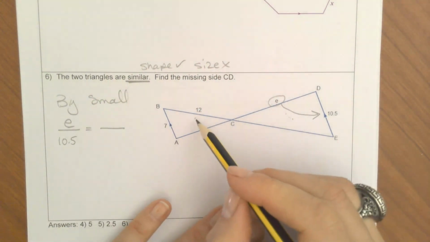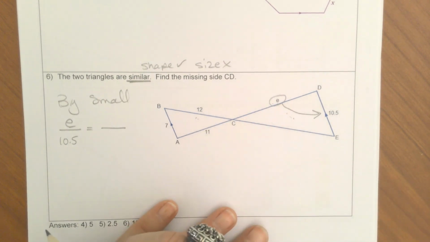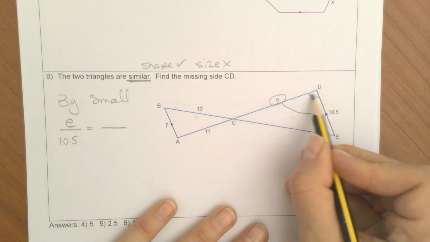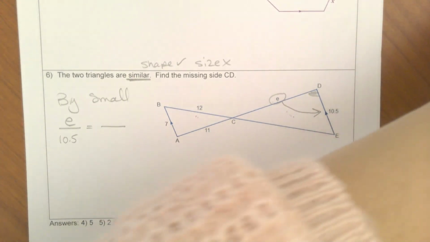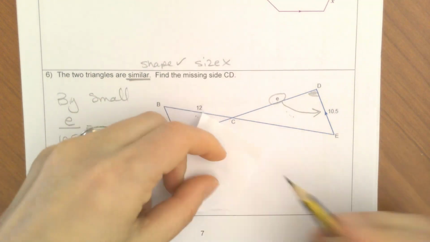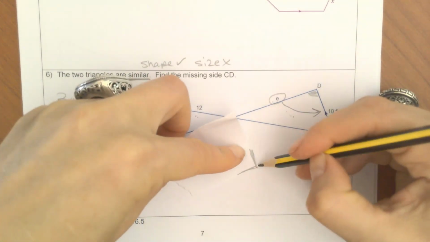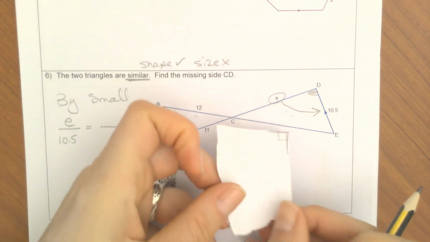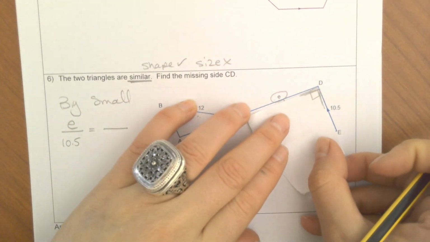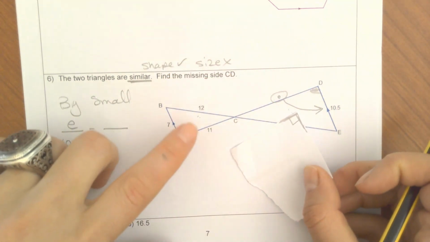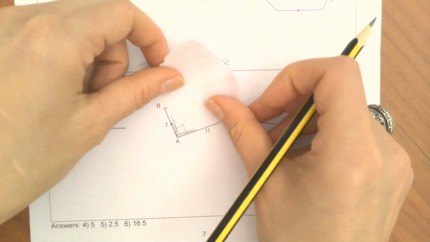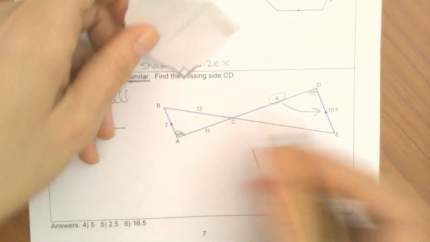Now, which one matches E? If I look at this angle, it looks like it's bigger than 90. Let's see. I'm just going to take the corner of a piece of paper, and I'm going to color it so you can see it. Okay, that's 90 degrees. I'm going to put it in there. This angle's bigger than 90. I think A matches D. Yeah, so this angle and this angle match.